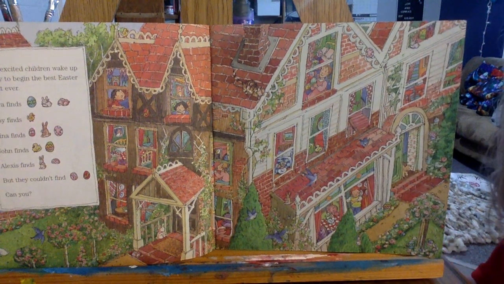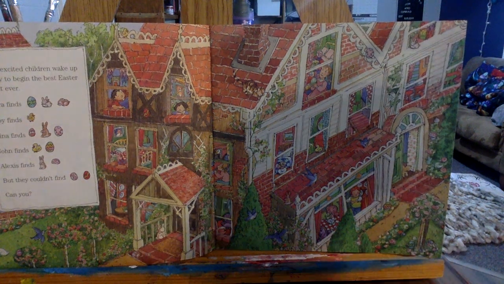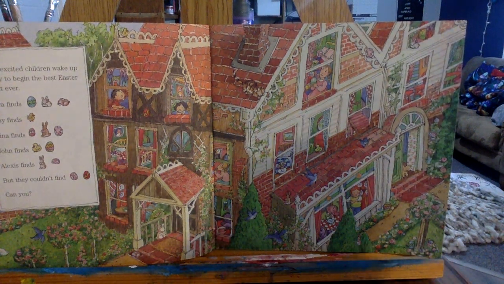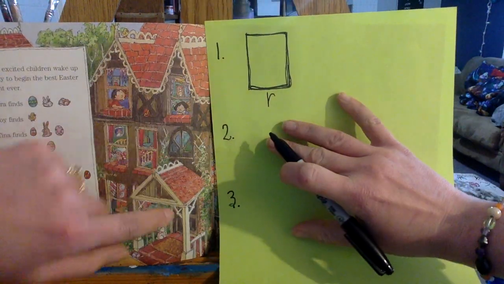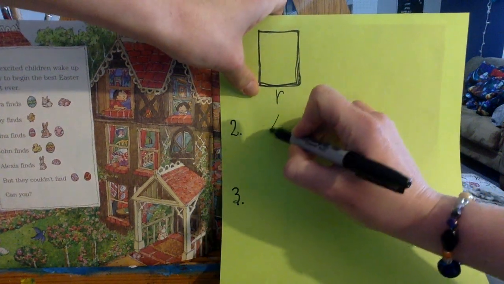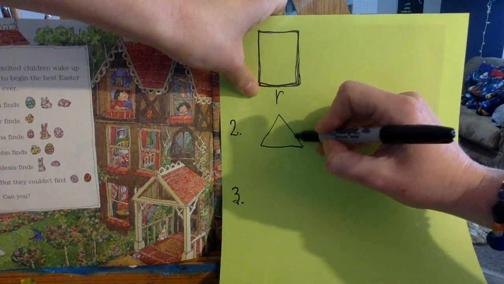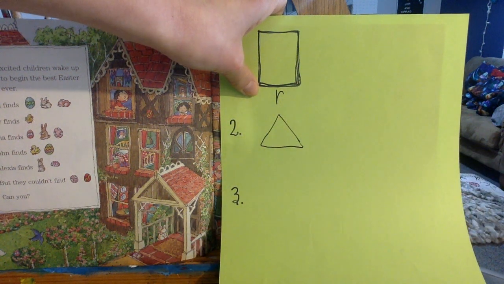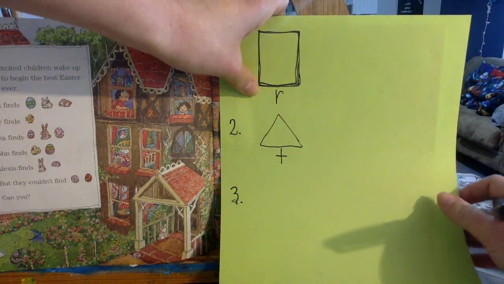What shape do we got? A triangle. All right, boys and girls, so you could get out your sheet of paper and make the triangle that you see above the doorway. 1, 2, 3 sides. And the first letter sound that we hear in the word triangle, T. Beautiful.